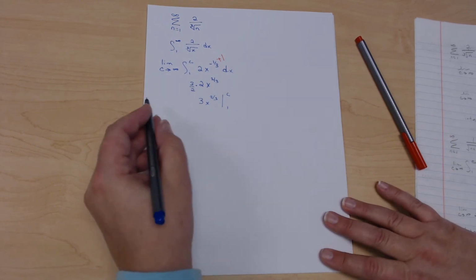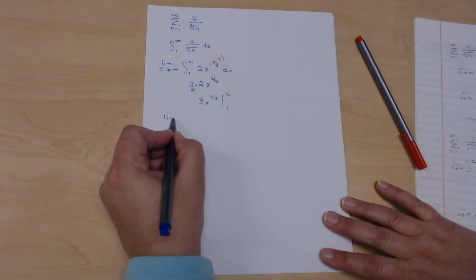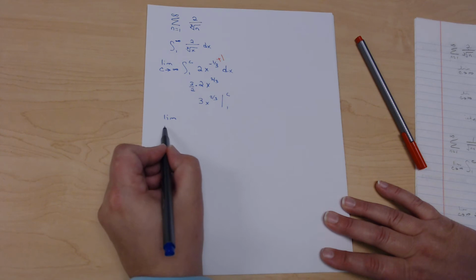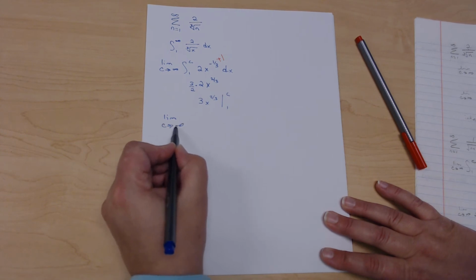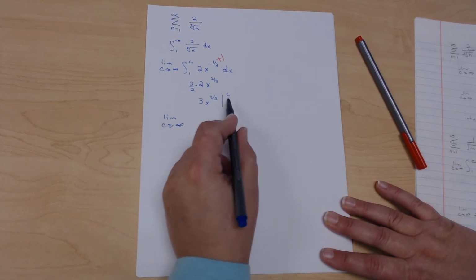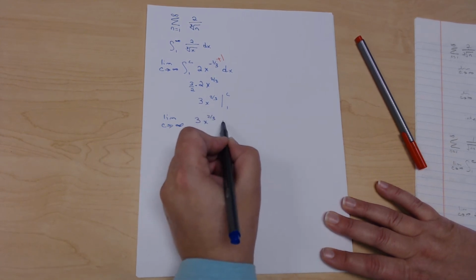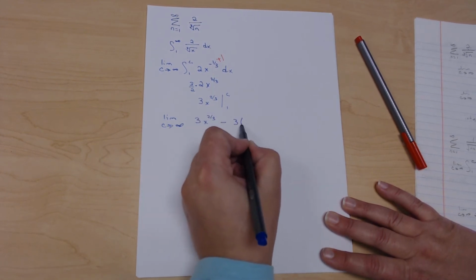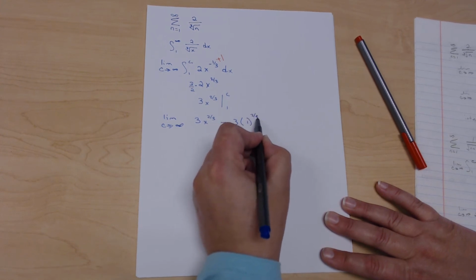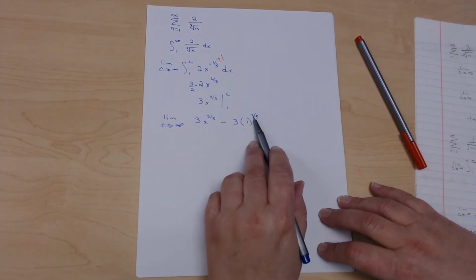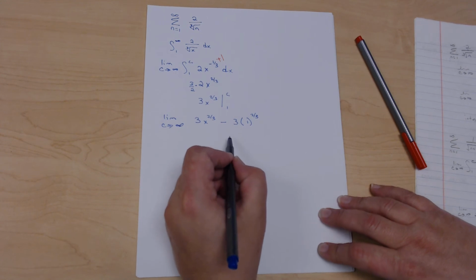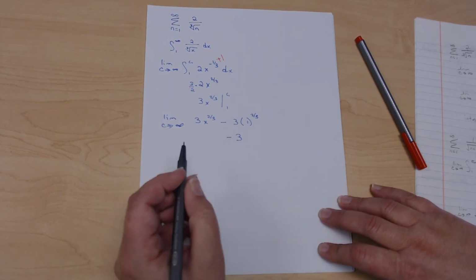Okay. All right, so now let's take the limit. Make sure you guys can see the limit as c goes to infinity of, we'll plug in the c, so 3c to the 2/3 minus 3 times 1 to the 2/3. Okay, so 1 to the 2/3 is still 1 times 3, so this part is negative 3.